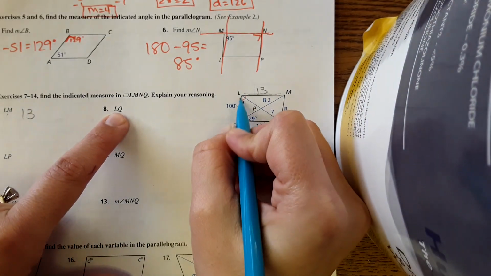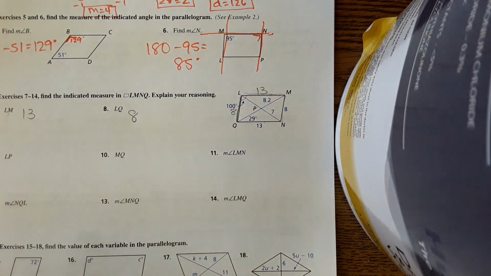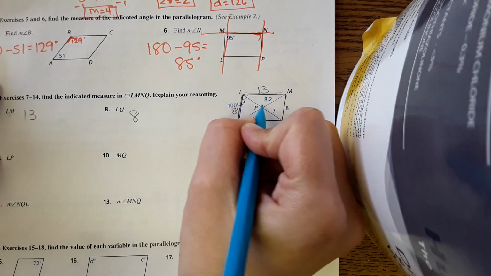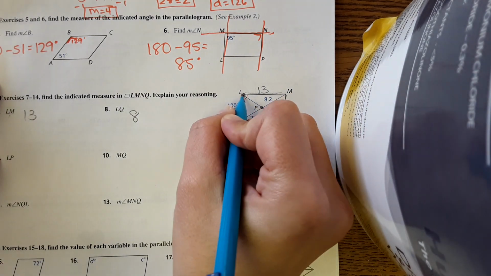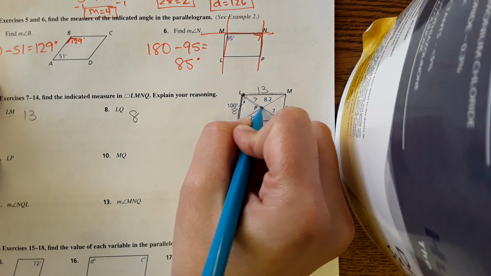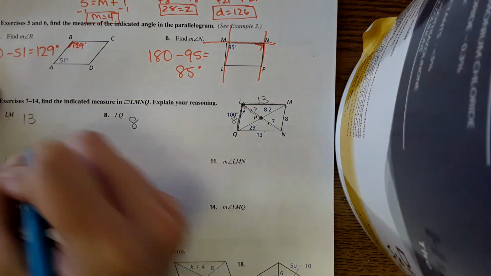LQ, opposite this side, would be 8. LP, so from here to here, is just half of that segment. Well, if this is 7, then this would also have to be 7, because remember, the diagonals bisect each other, so this would be 7.